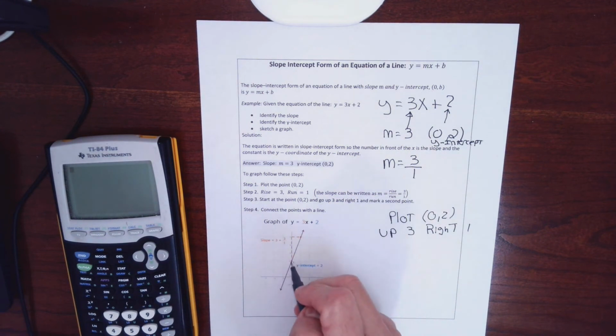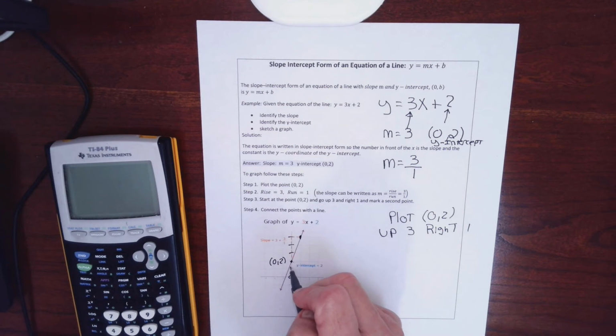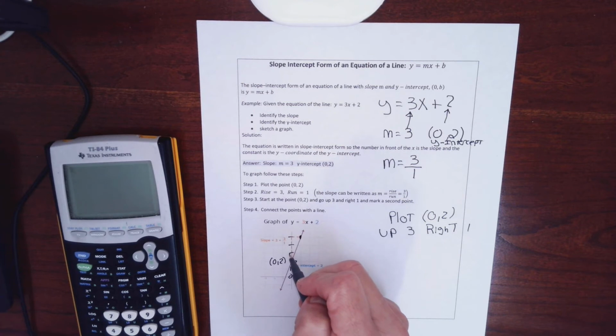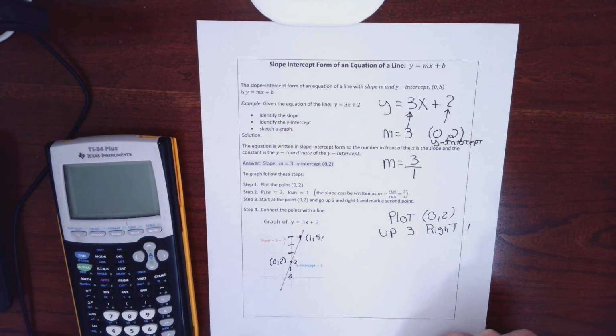From the point 0,2, I'm going to go up 1, 2, 3, and right 1. So to graph this, I would plot the point 0,2, which is just a point on the y-axis, and then use the slope: go from 0,2 to 0,3 to 0,4 to 0,5, and then right 1. That's actually going to be the point 1,5, and then connect those 2 points with a line.